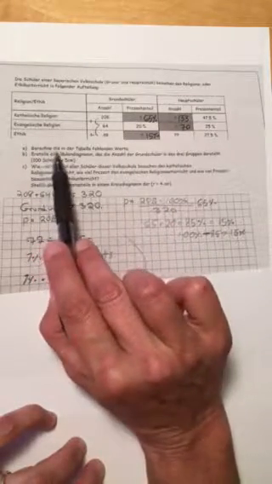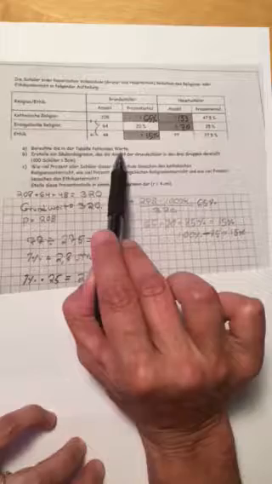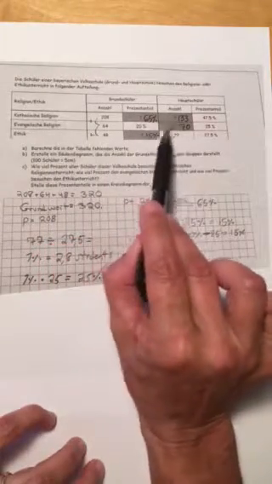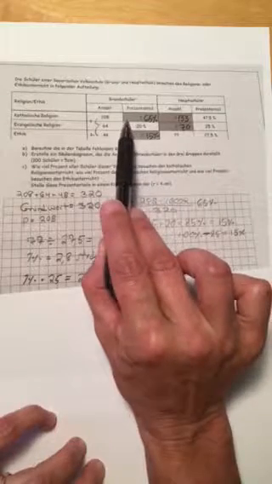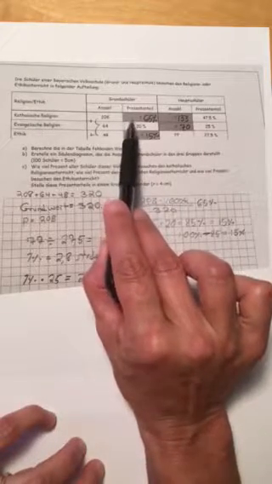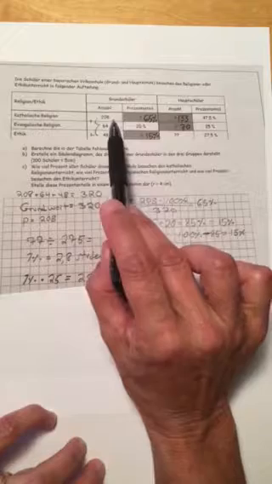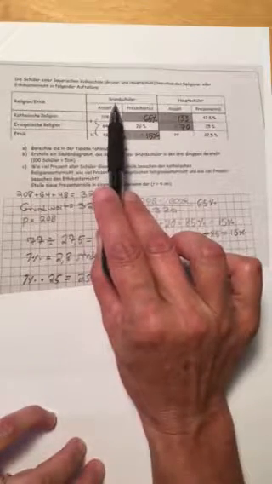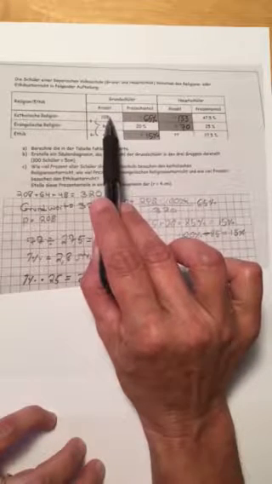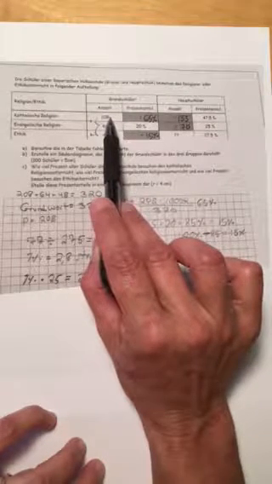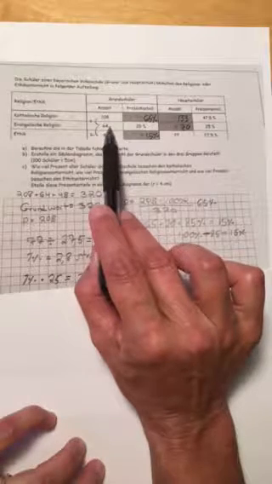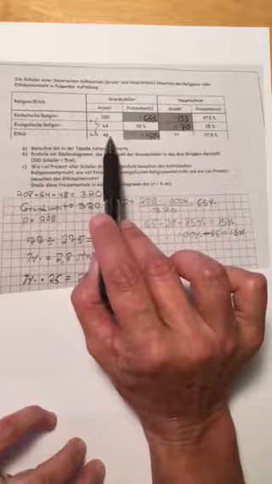It says, berechne die in der Tabelle fehlende Werte. That means calculate the missing values from the table. So the very first one we want to calculate is this box here. And so we would say, well, how many students are there at the elementary school? Well, there's 208 taking Catholic, there's 64 taking Evangelisch, and there's 48 taking ethics.